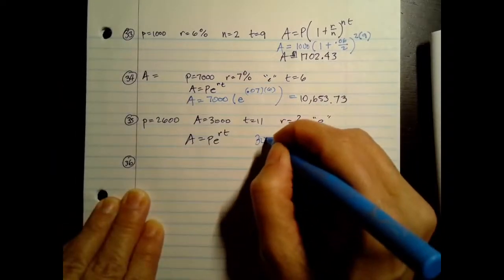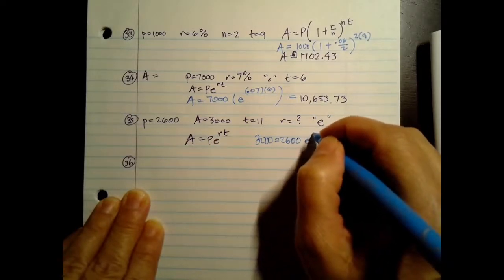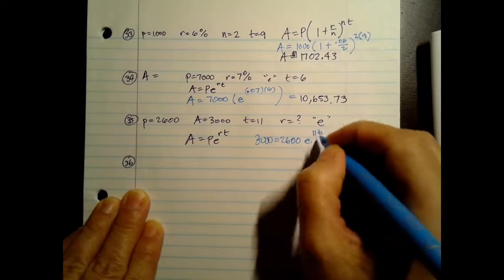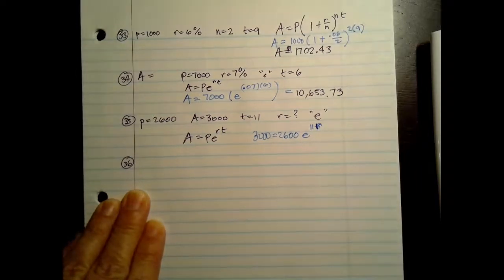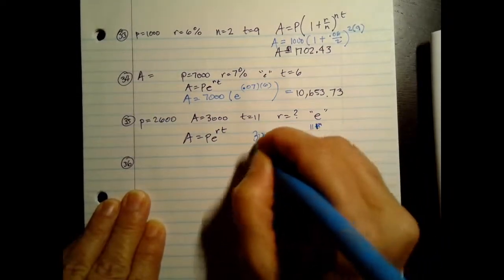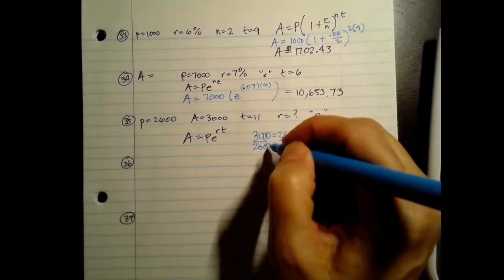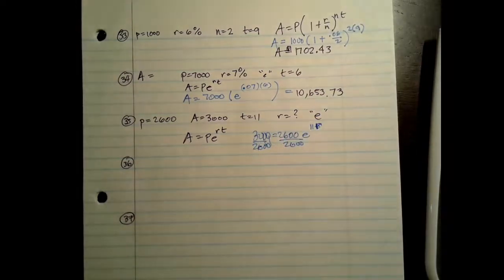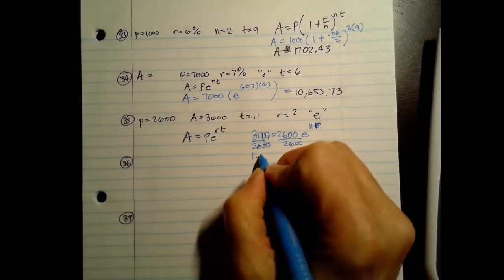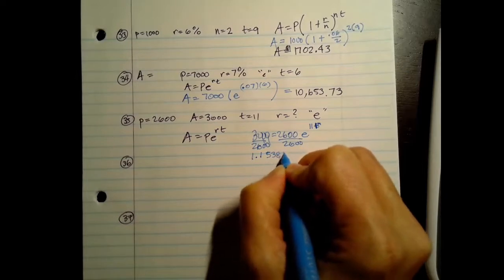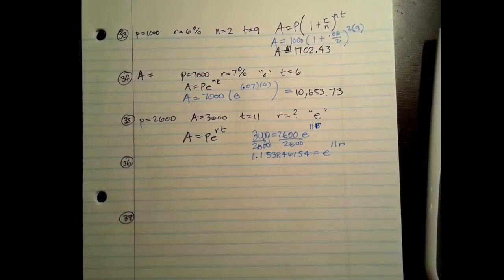So it'll be 3,000 equals 2,600 E to the 11R, because it would be 11 times R, and that's what we're looking for, the R, remember? So I'll divide both sides by 2,600. Okay, so on the calculator, I got 1.153846154 equals E to the 11R.